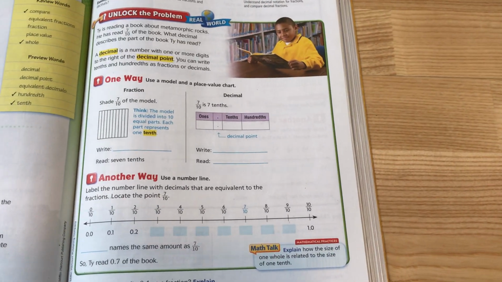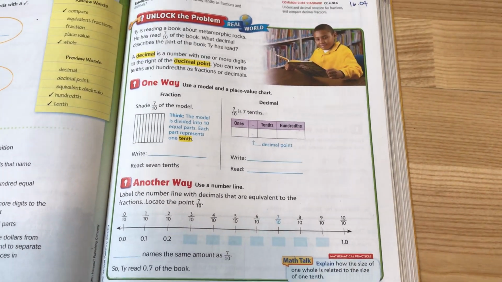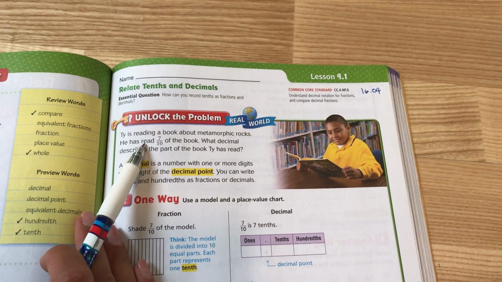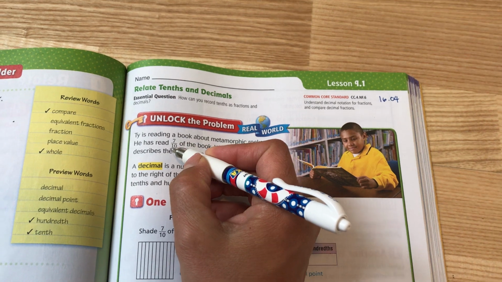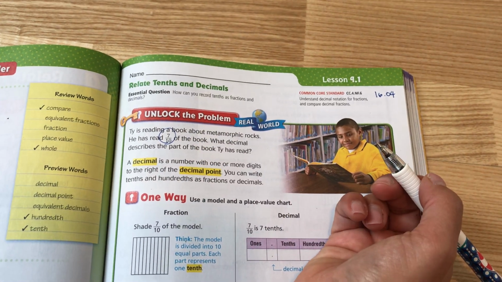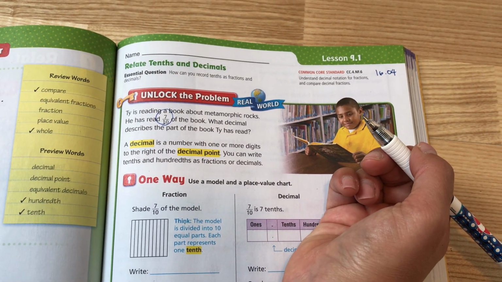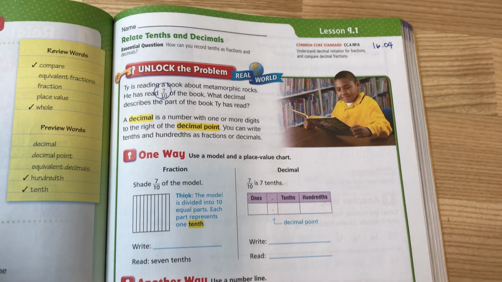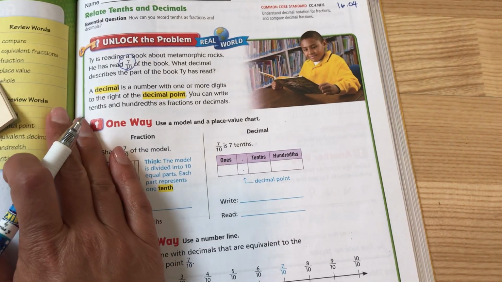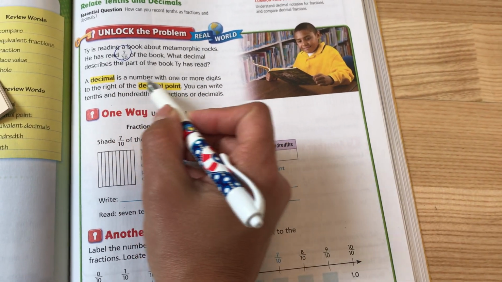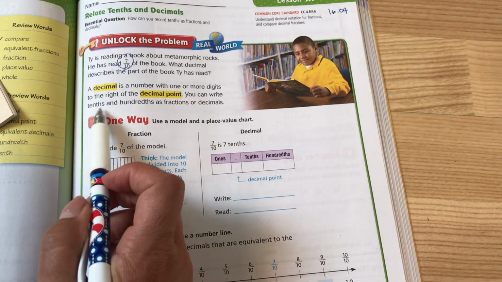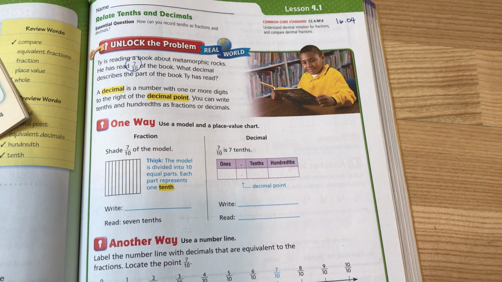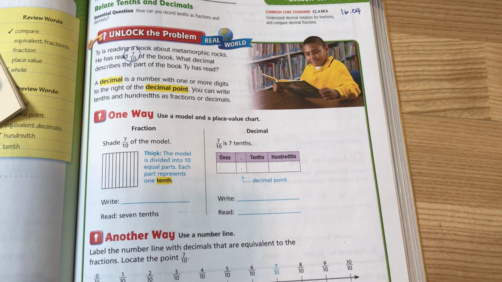So let's go on unlocking our problem here. It says Ty is reading a book about metamorphic rocks. Ooh, special kinds of rocks. He has read 7/10ths of the book. What decimal describes the part of the book Ty has read? So today we're going to work on converting from fractions to decimals. So a decimal is a number with one or more digits to the right of the decimal point. You can write tenths and hundredths as fractions or decimals.